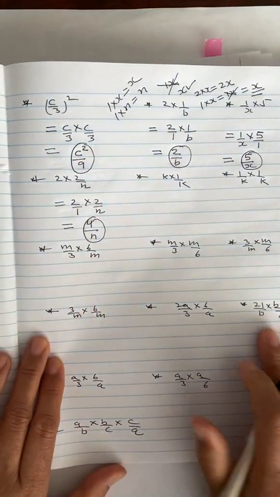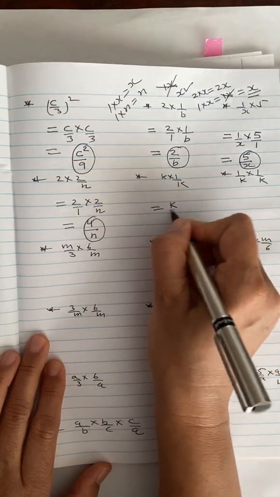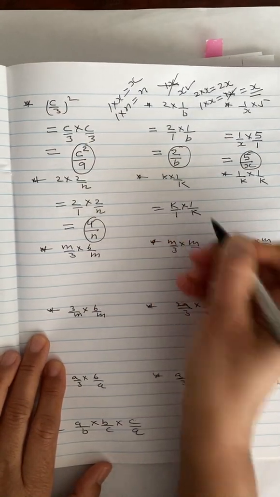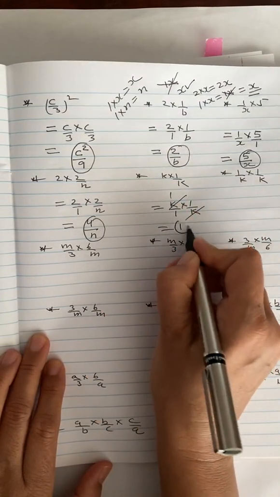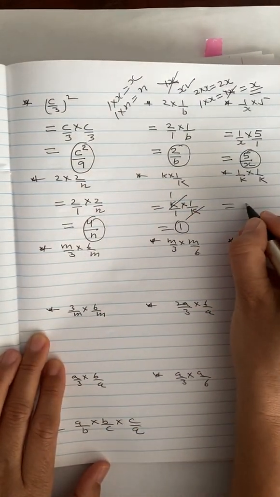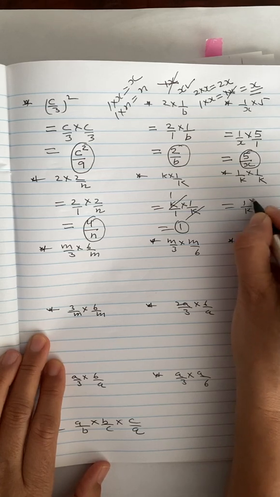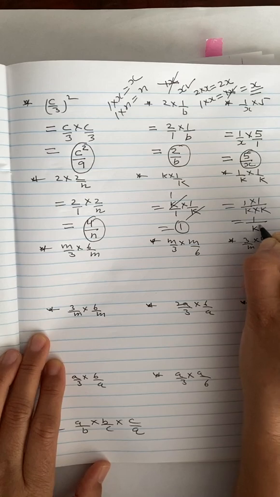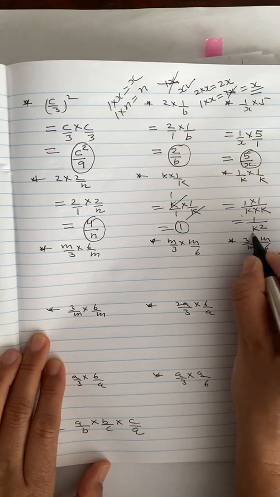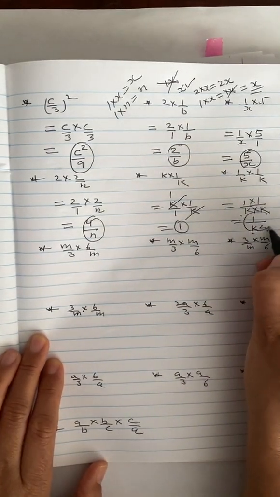Okay. Now this one is k over 1 multiplied by 1 over k. Now I can cancel out the common factor here, so this is 1. Now here, 1 over k multiplied by 1 over k, nothing was common, so this is 1 divided by k squared. Remember, k times k means k to the power of 2.